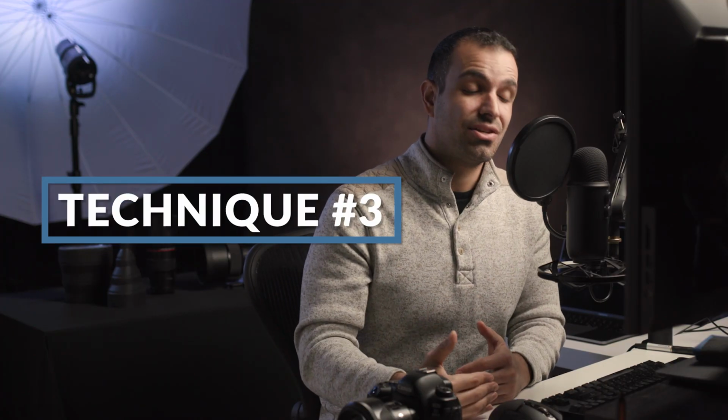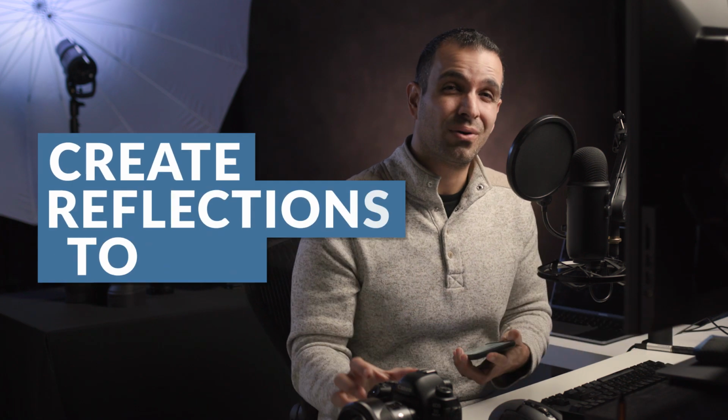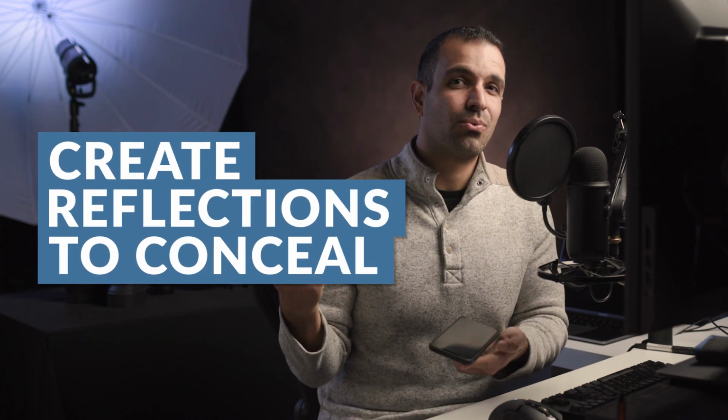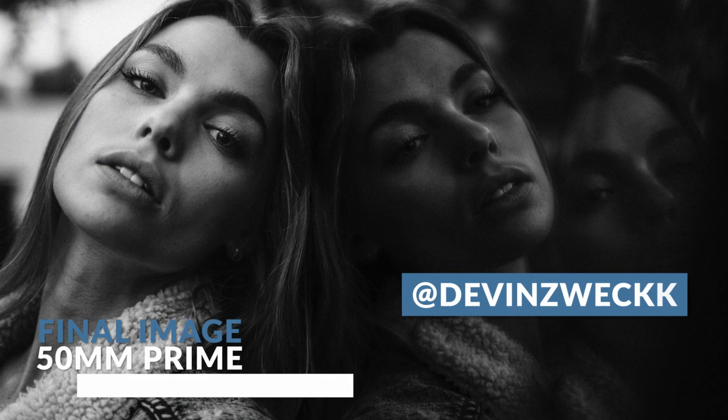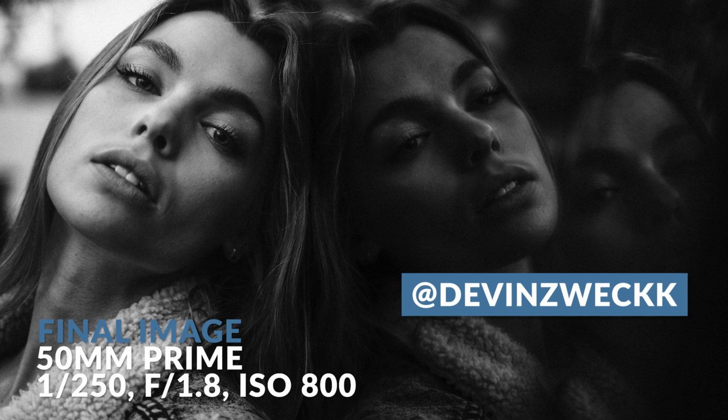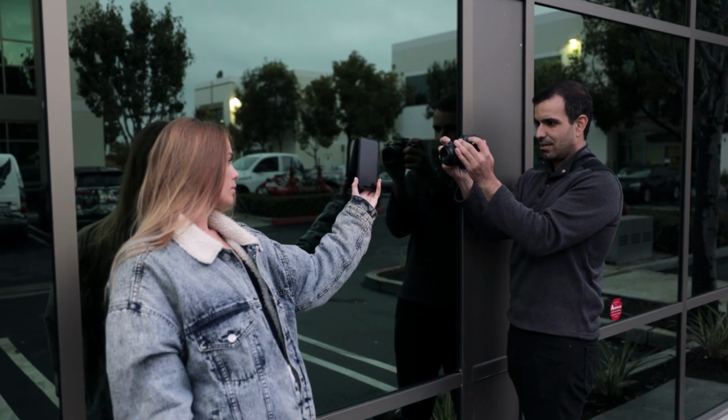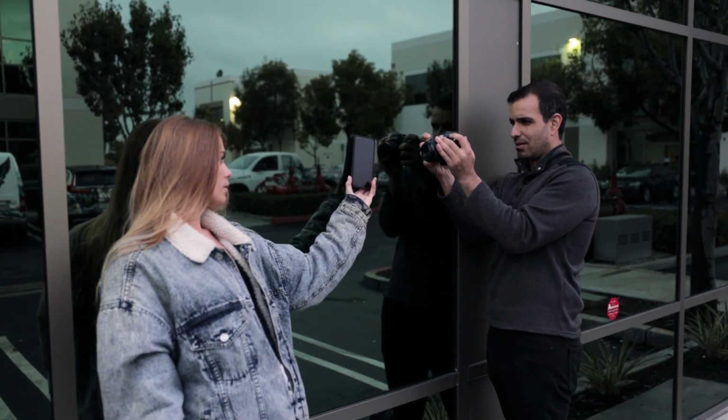Along with concealing things, one of my other favorite techniques to use is to actually use my phone and to create reflections where I want to conceal or enhance something in a photograph. So again, this shot was done in our parking lot, right? And what I'm doing is I don't like everything that's to the left of Devin. So I have Devin lean up against this office window.